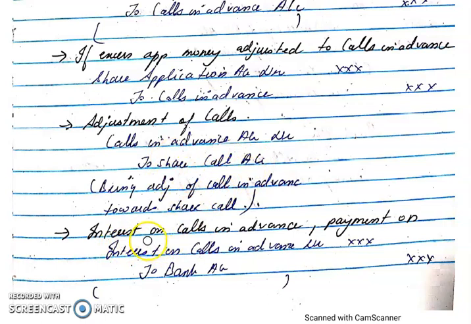And the last one, similar to the previous one, is interest on calls in advance. Here it is sometimes similar to interest on calls in arrears, but one change is that the company would like to pay interest for the amount which you have paid in advance earlier. So here again the interest percentage will be given in the question, and the time period should also be noted so that you can calculate it. Here the interest on calls in advance will be debited because the company is paying you this money.